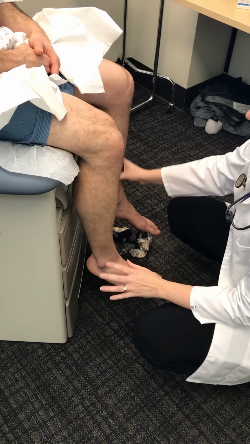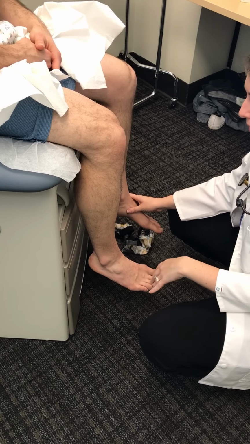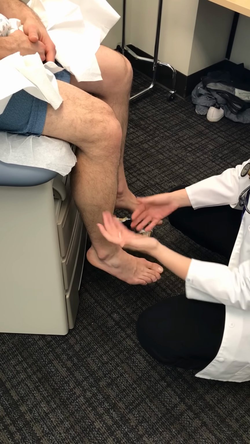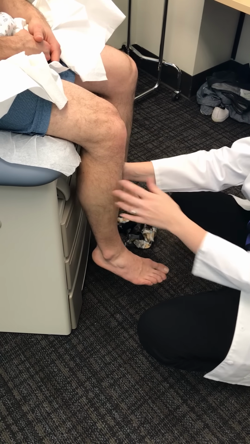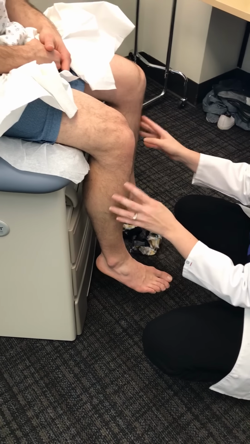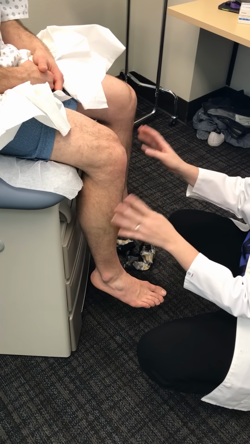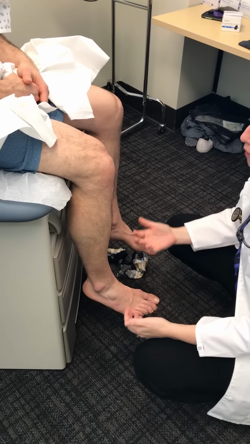Now, it's not a very sensitive or specific test, meaning that a lot of people that have calf tightness or tenderness in the muscle can have a positive Homans test. But if I have concern that my patient has a DVT, it's always wise to document, is there a positive Homans test or not?